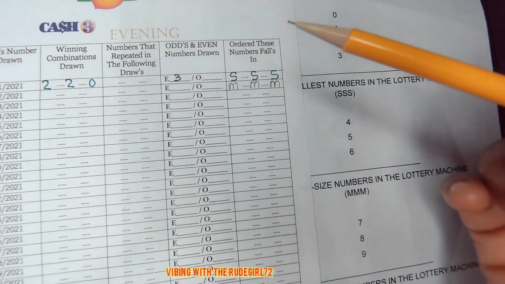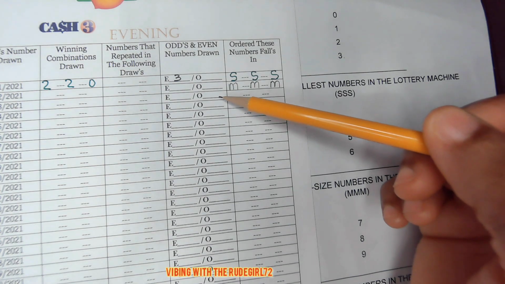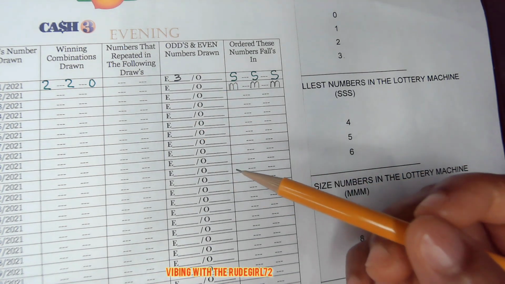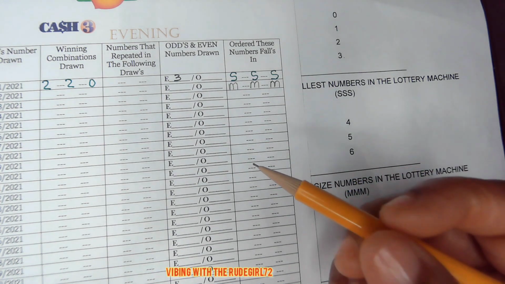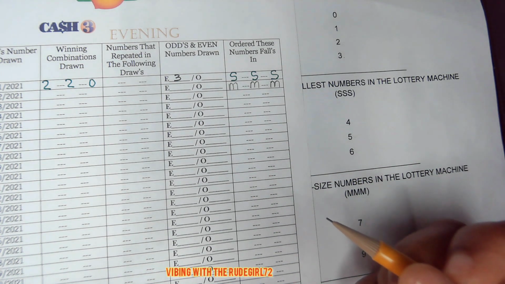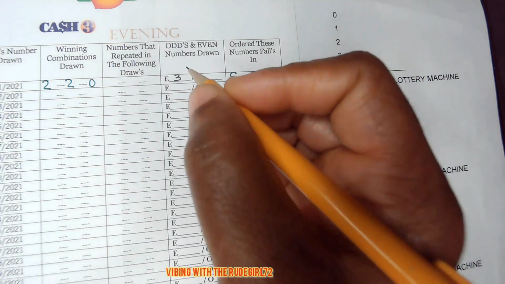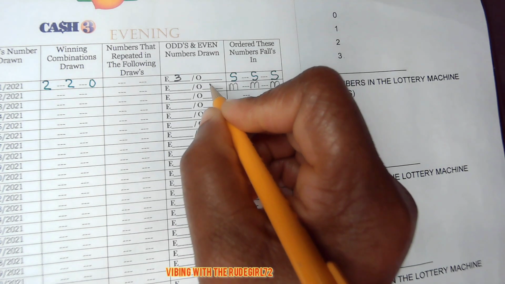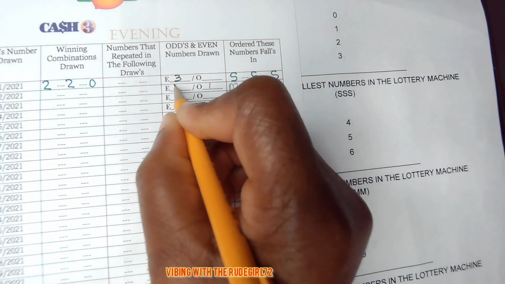So now we're going to come over to our odds and even numbers over here, and then we are going to try to see if we could come up with the next. We're going to see what will be the next likely even and odd number that the machine will select. Okay, so I'm going to go 1, and then I'm going to go 2 even.